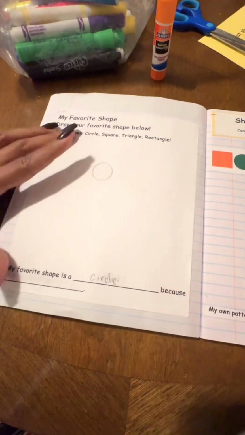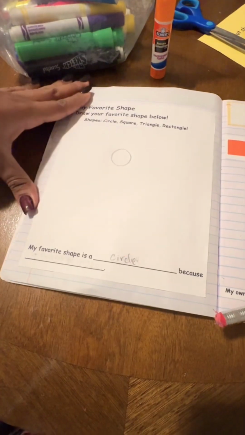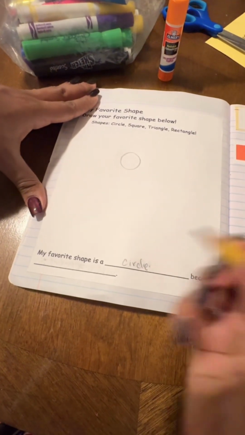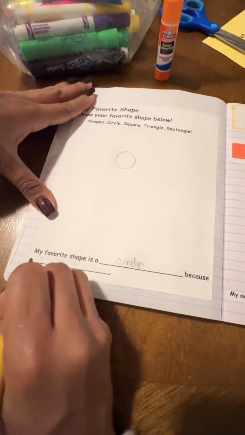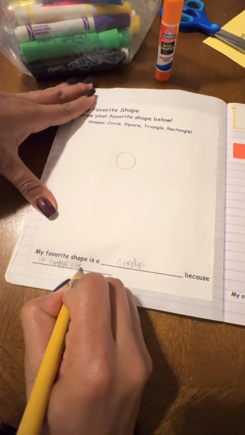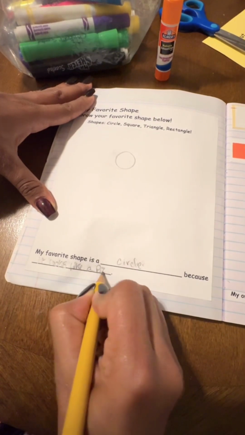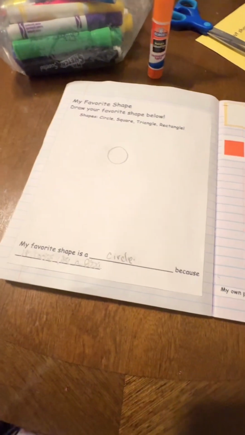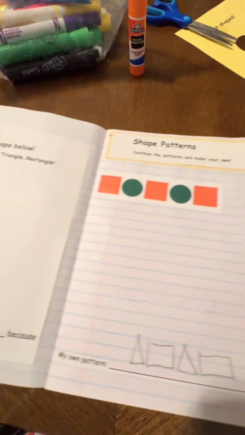Kids maybe will like that because they can see a clock or they can see a pizza. So when it says because, I will write it looks like a pizza or a clock, whatever they like or prefer.